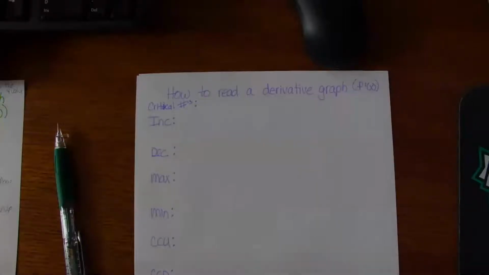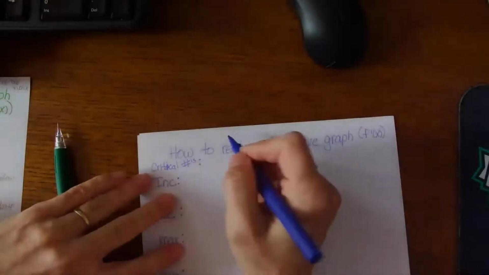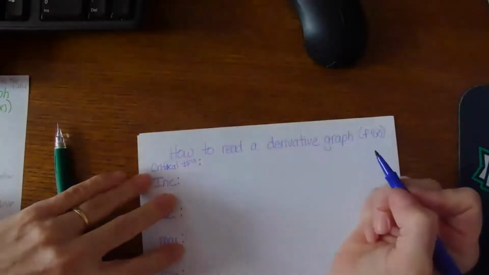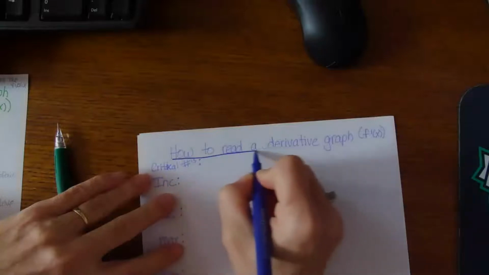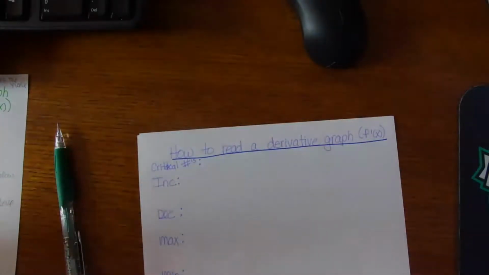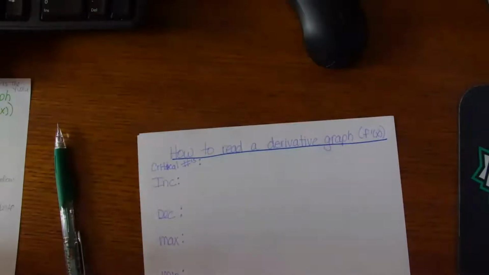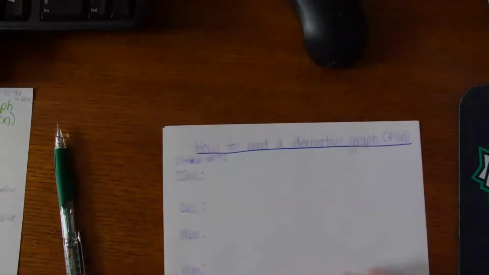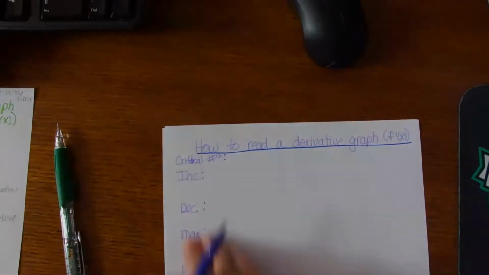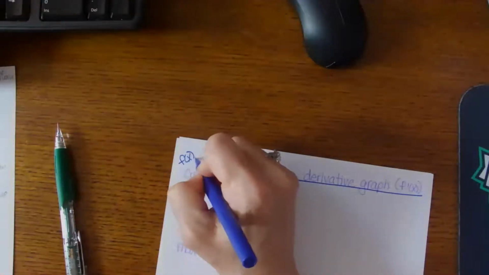Okay, so what we're going to look at right now is curve sketching from a graph. So how to read a derivative graph. I'm going to show you a picture of the first derivative, and I want you to answer questions about the parent, about the f of x, right? So all of these things that we describe over here, this is about f of x.